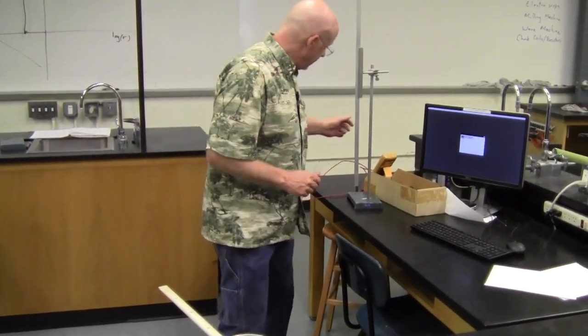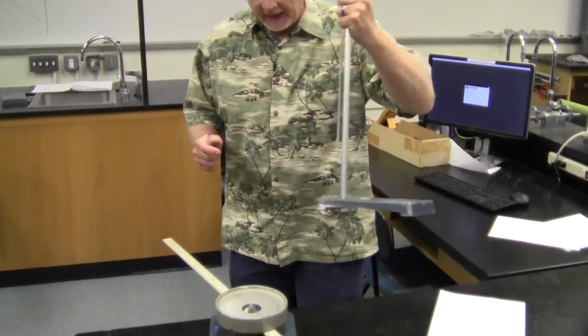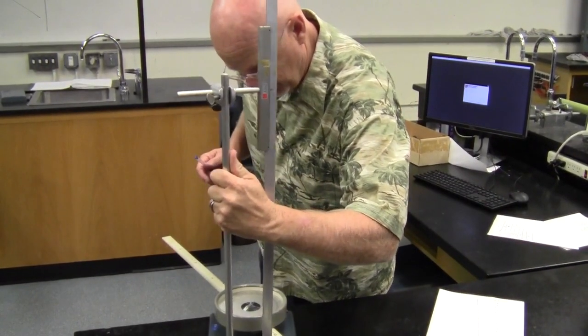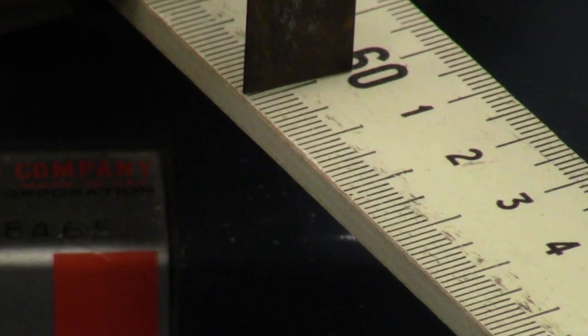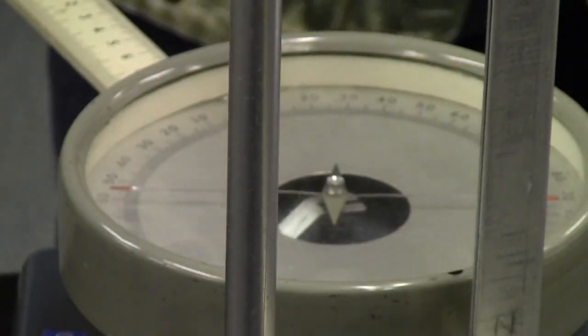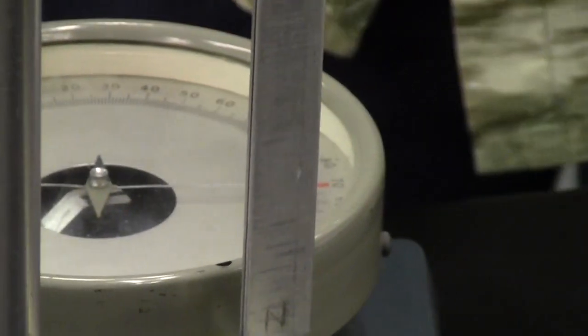So here is my compass again, and I'm sorry, my magnet, and I'll bring it over, and I will begin by putting it at a distance of 10 centimeters away and tapping it. And it looks like it has gone over about 61 degrees. So I'll call it 61. What did we get last time? Out of curiosity? 66. Okay.